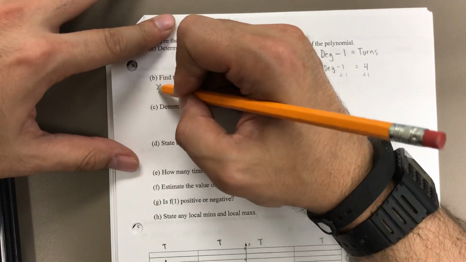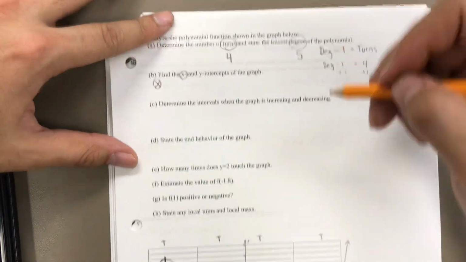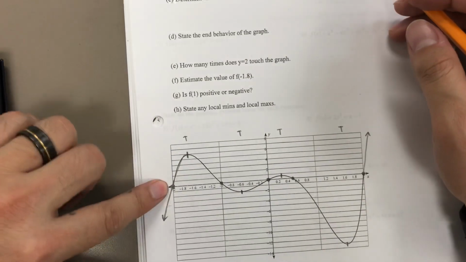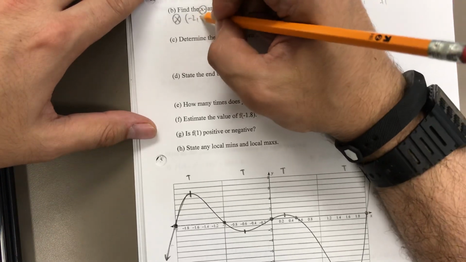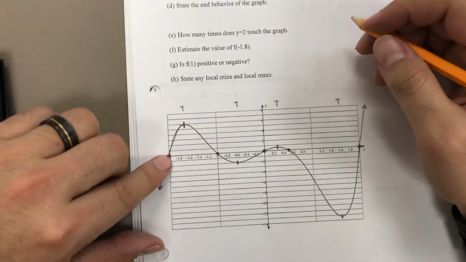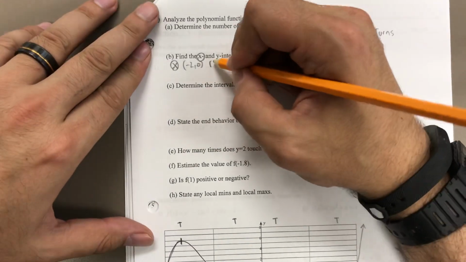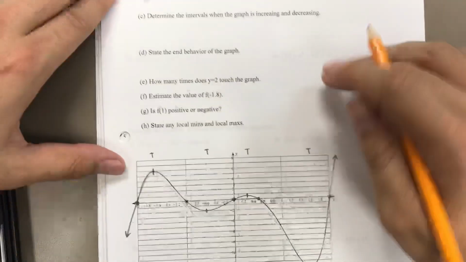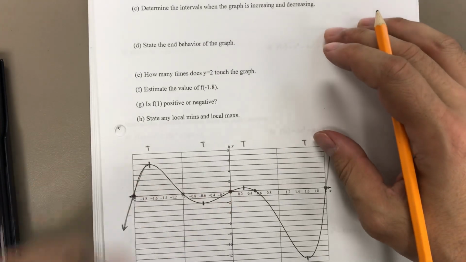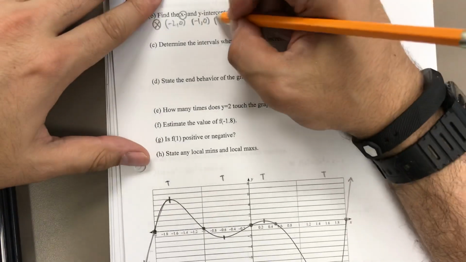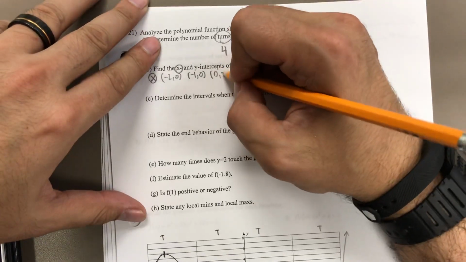All we need to do is just label those coordinates. So I'm going to make a little row right here for our x-intercepts. I've got one over here at negative 2, 0. That's the coordinate. So negative 2, 0 is one of my x-intercepts. Another x-intercept is going to be right over here at negative 1, 0. So I add that one in there as well, negative 1, 0. I have another x-intercept right here at the origin. So the origin is located at 0, 0.